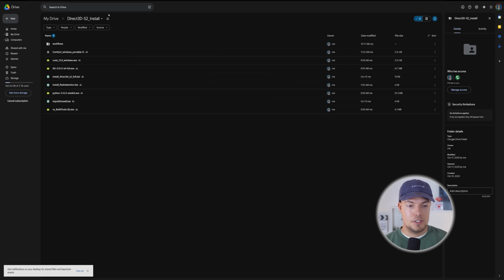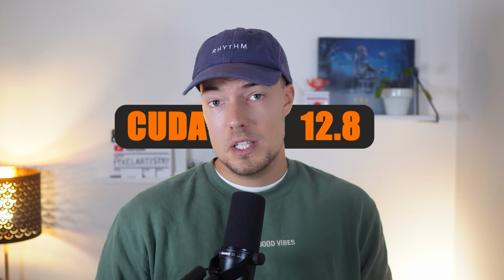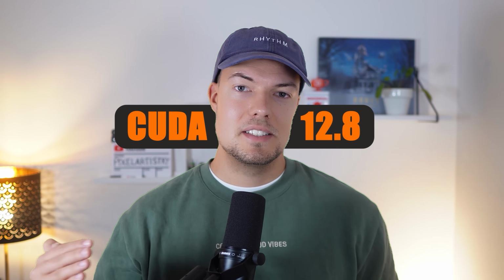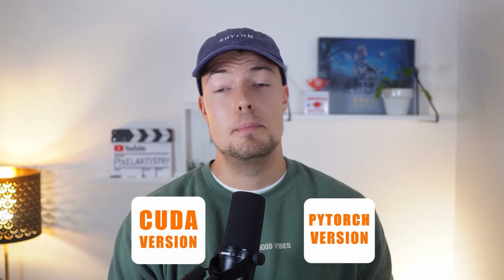What we need to do first thing is that we install CUDA 12.8. And why CUDA 12.8? All the installation steps I did, like all the install scripts and so, are based on 12.8 because we need to make sure that we're working with the right CUDA version and the right PyTorch version to make the installation work in the end.